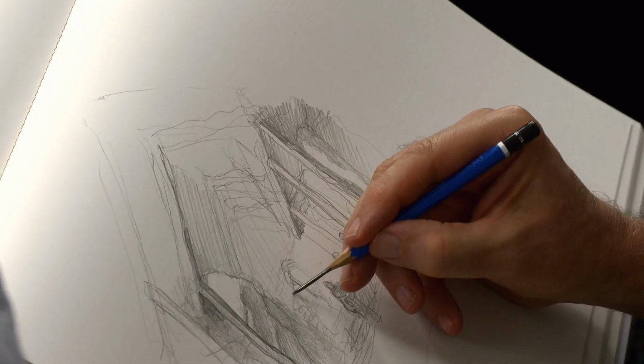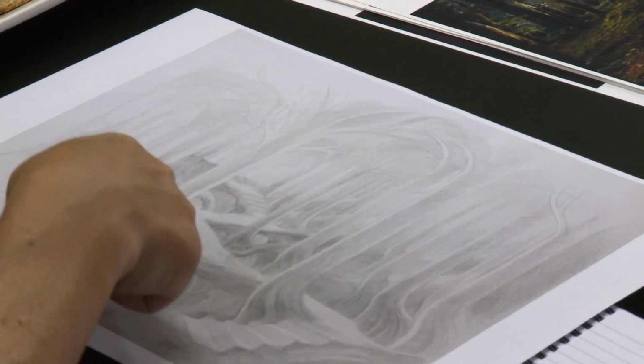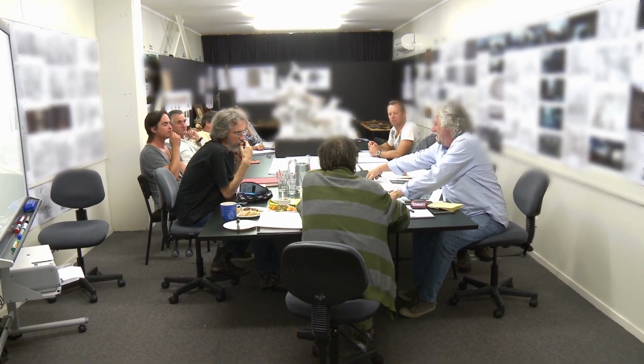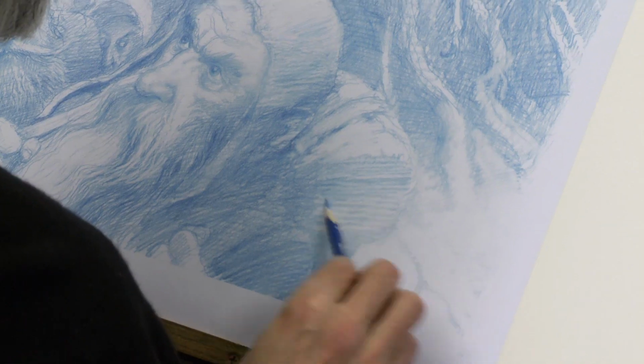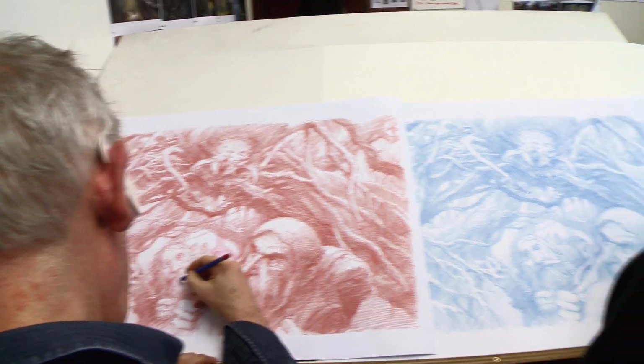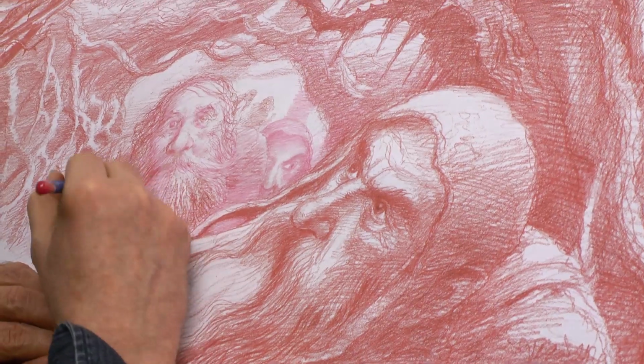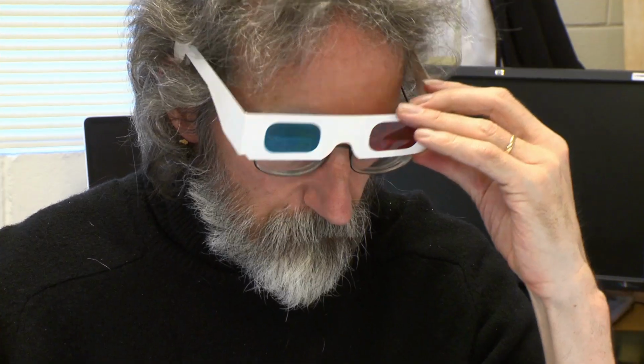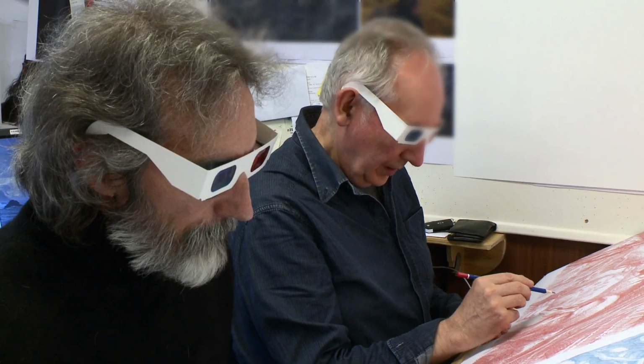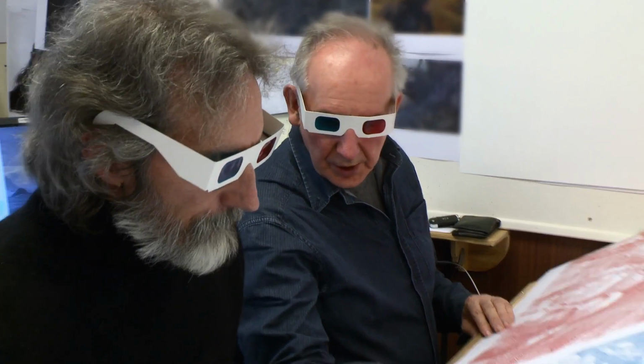But John and I are still working in our time-honoured methods of pencil and charcoal, composing pictures in 2D. And we thought we'd try and come up with some way of actually incorporating a 3D aspect into the way that we were producing the concept art. That might communicate more clearly to Peter and to the other technicians. So what we're doing is 2 drawings. One is in red, one is in blue, and the 3D glasses have a red lens and a blue lens, one for each eye. Don't go too heavy on it.